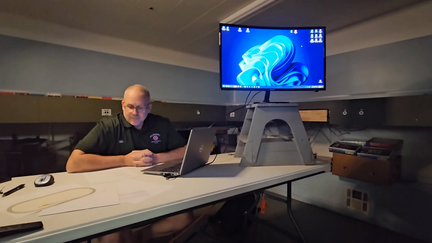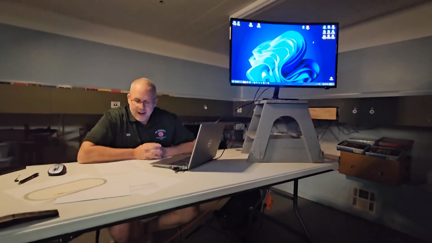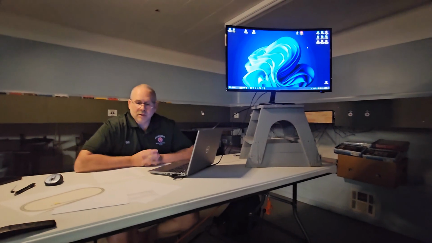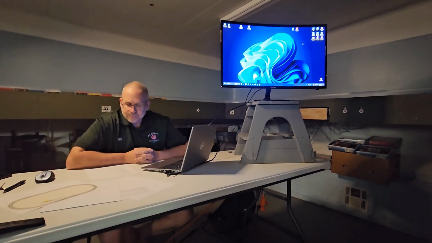This is Bill Trail. I'm with the Elkhart Model Railroad Club, and this is the clinic at the club. And today I am going to be going over the basics of AnyRail, what it is, and planning your layout with it.